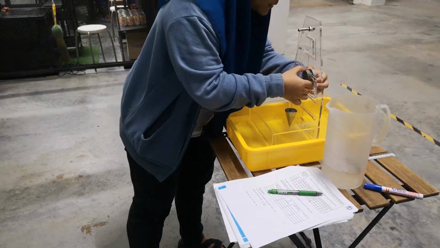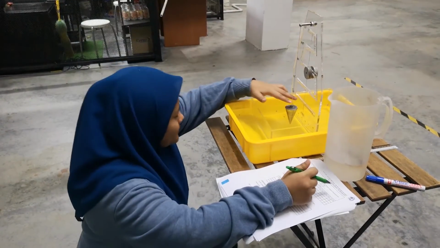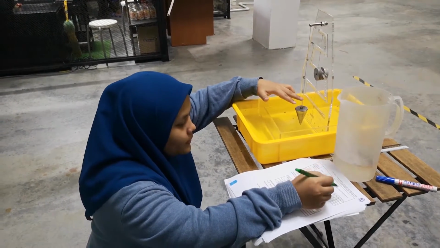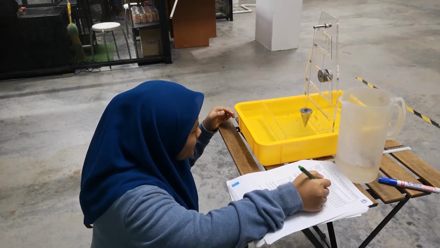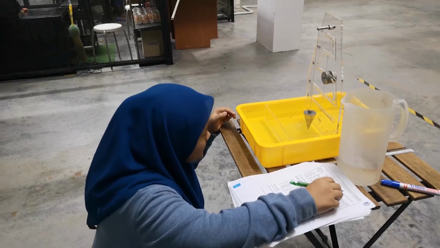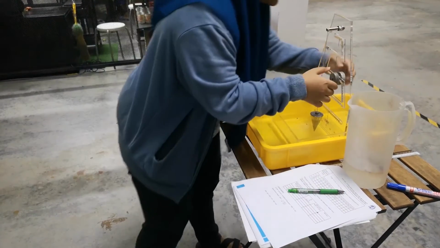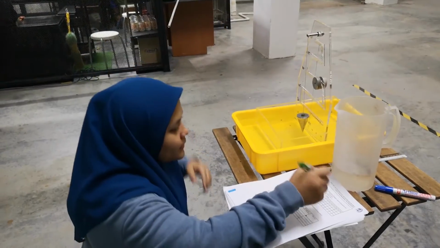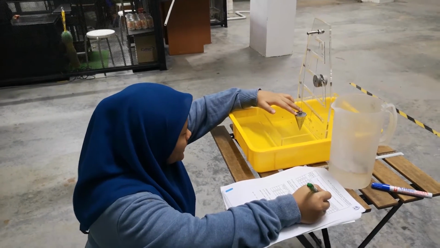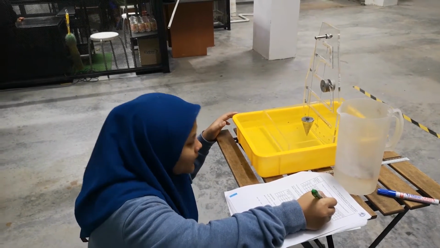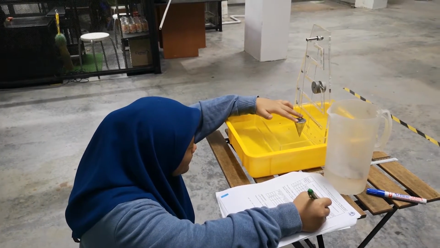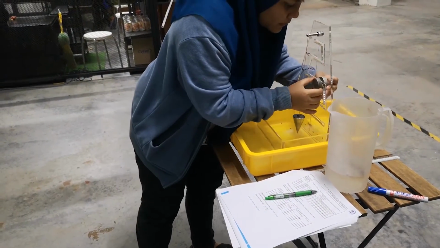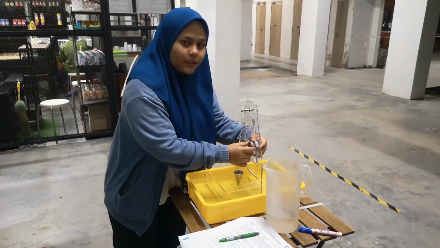Then we move to the next one. For 30, we get 6 degrees. Then we move. For 40, we get 8 degrees. Okay, that's all for my part. Thank you.